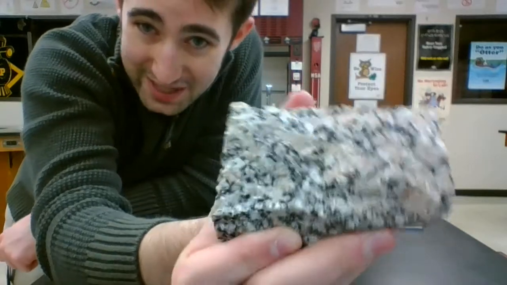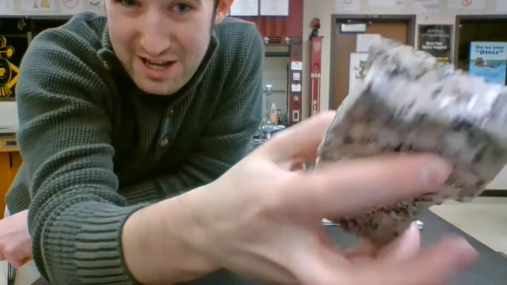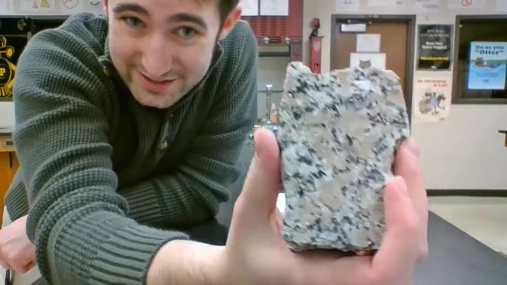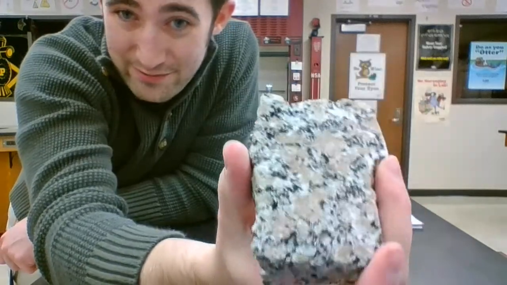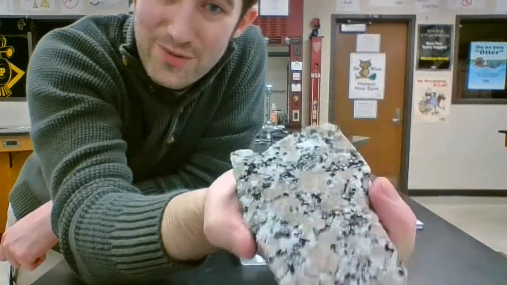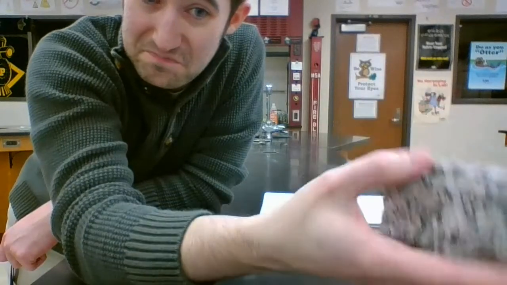Okay, now just at a first glance, you can tell this is a mixture. Also, because you can just look at it and tell this is a mixture, you can tell it's a specific type of mixture. So, what is this, a homogeneous or a heterogeneous mixture?